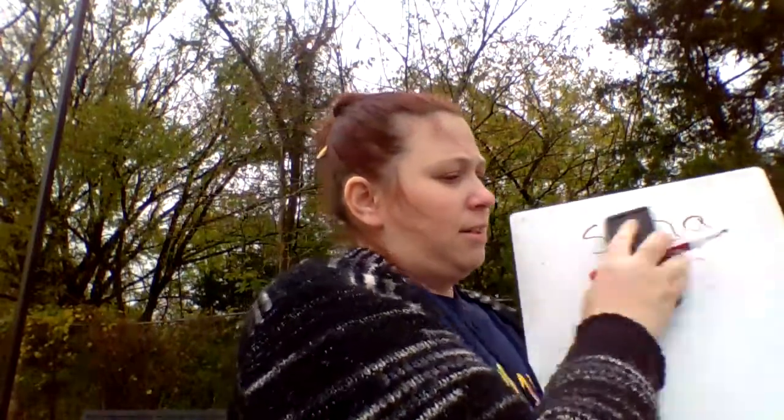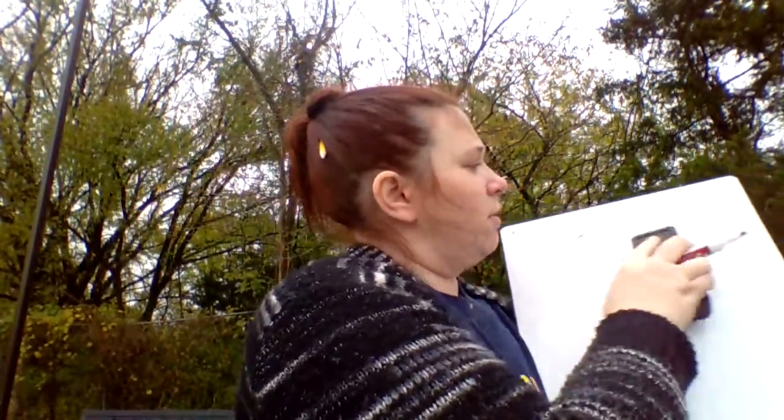Let's erase this. Let's look at our keyword for our digraph NG. Oh, here it is. All right. This word is something you put around your finger. Usually women wear it, but men wear it too sometimes. It's ring, and then we'll say ring.